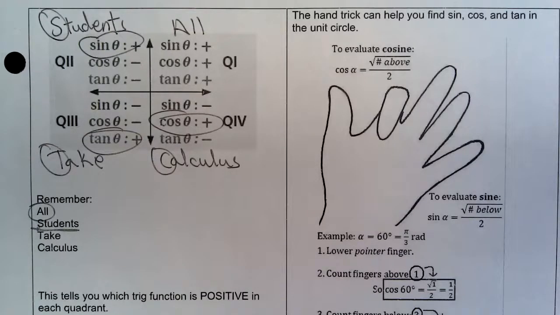You can also just know your X's and Y's, okay? But sometimes as we start working on these problems a little bit more, and we're not using just the unit circle or just the pi over 3, pi over 4, pi over 6 values, this is going to come in handy. Okay, your other trick is your hand trick.